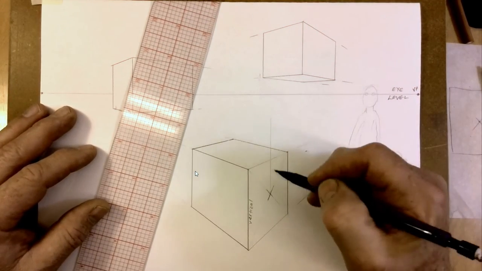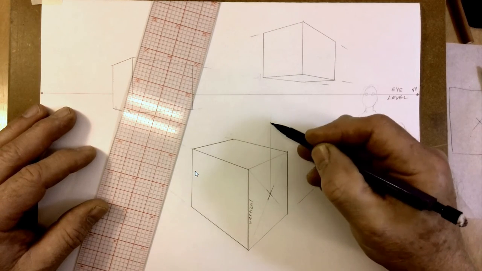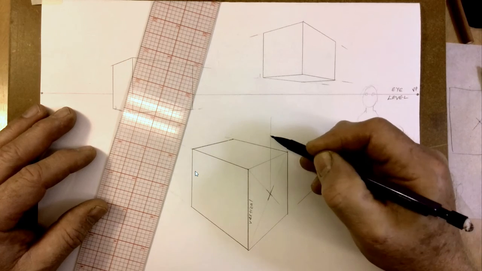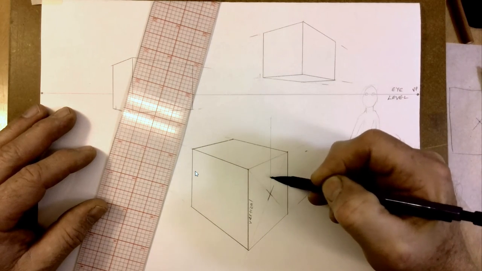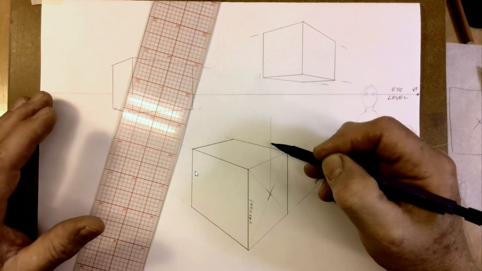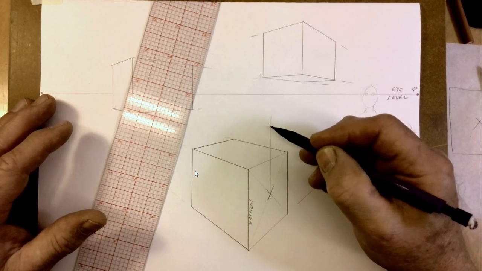somewhere along that edge, if I want a very tall gabled roof, I can put it clear up here. If I want a shorter gabled roof, I can put it down here. It doesn't really matter. You kind of have to just guess and decide, do I want a short gabled roof, a very shallow gable, or do I want a taller gable?